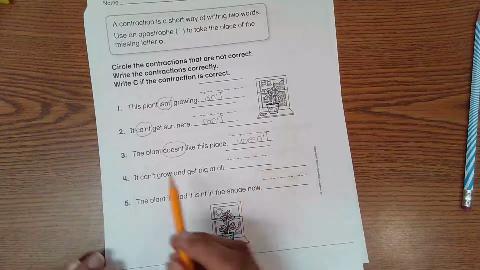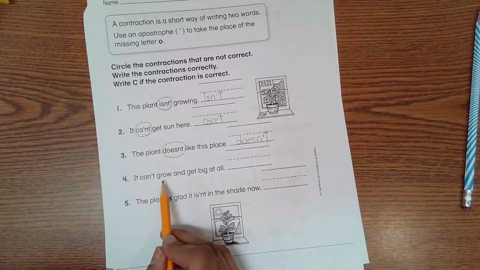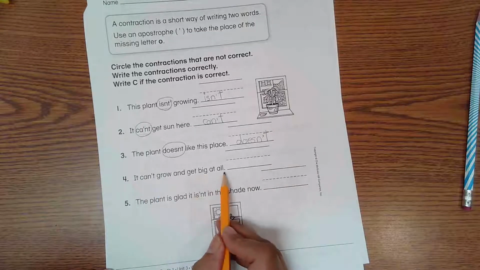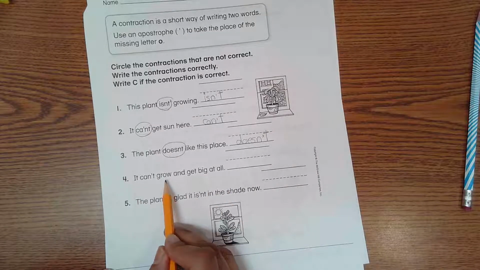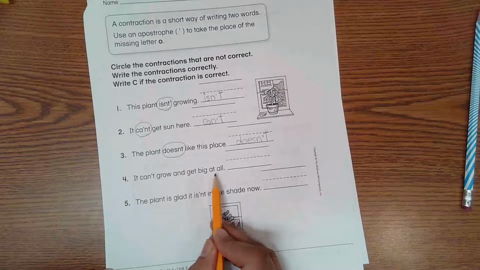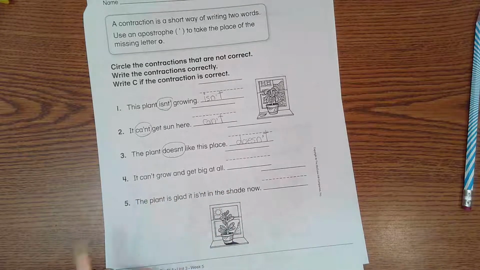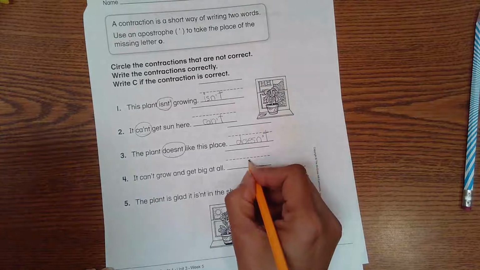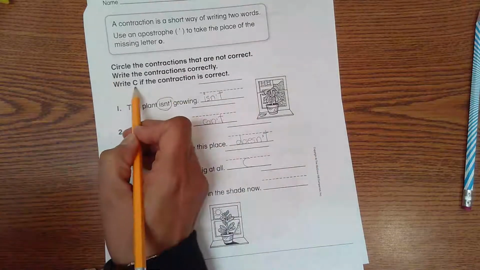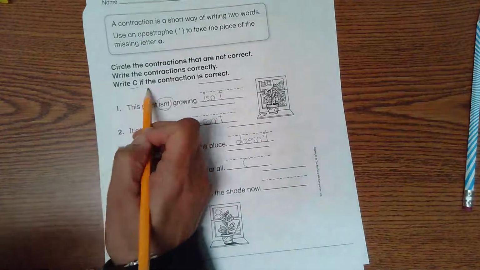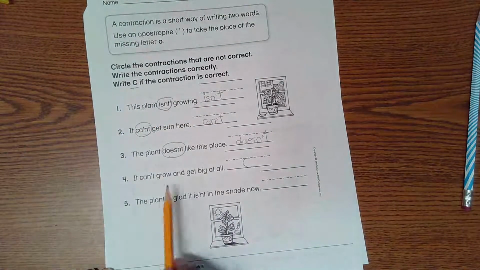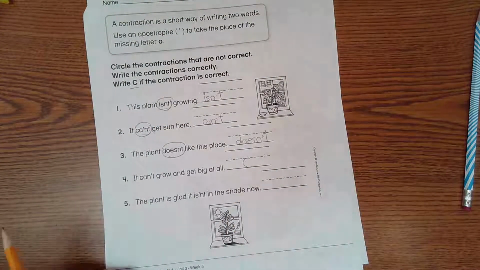All right? Number 4, it can grow and get big at all. It's written right, can't. Written the correct way, so I'm just going to put the letter C, because it says write C if the contraction is correct. So I see it's correct. I'm just going to put the letter C.